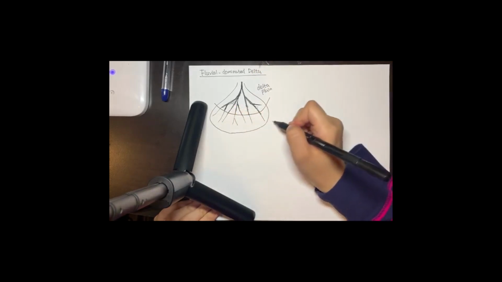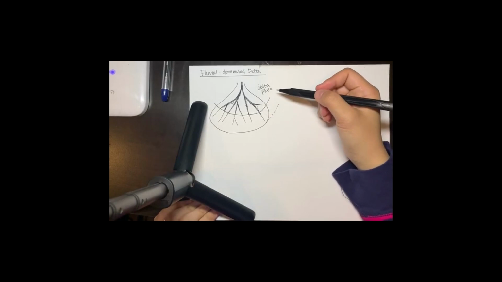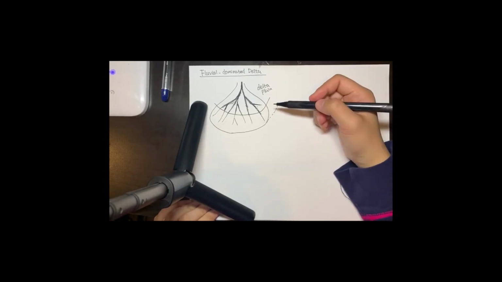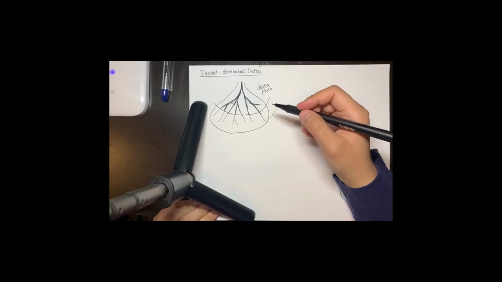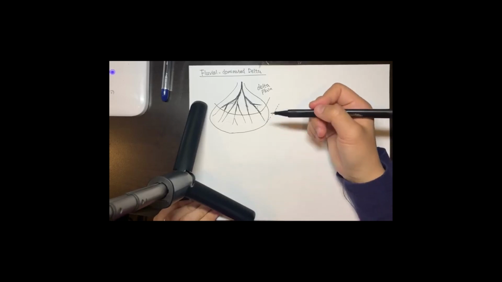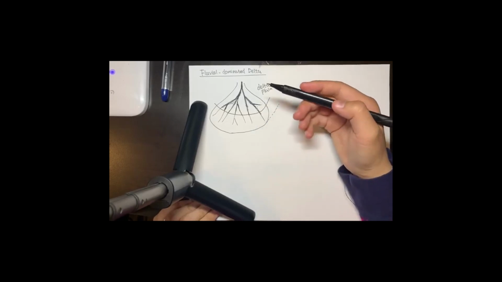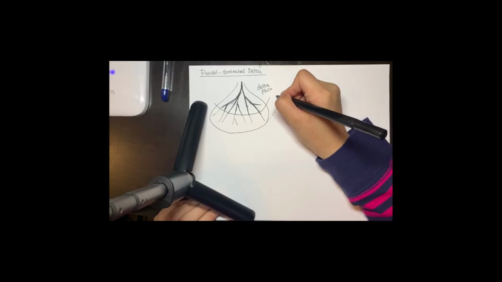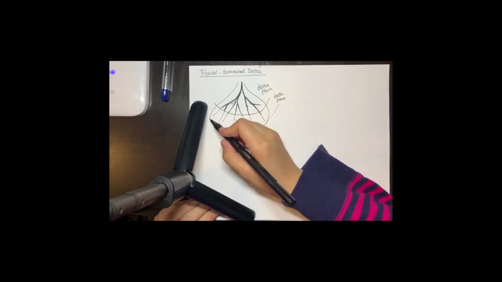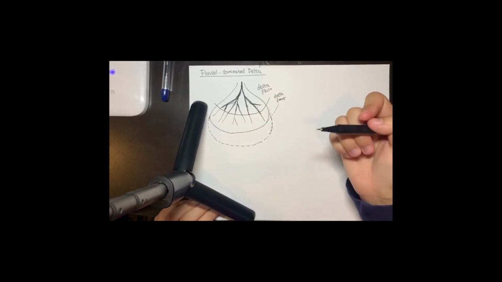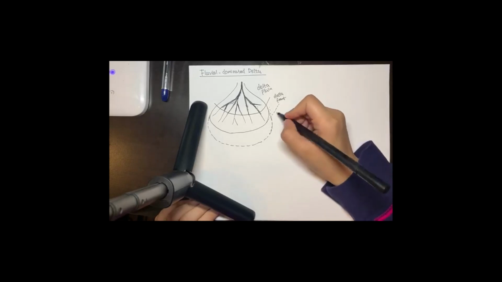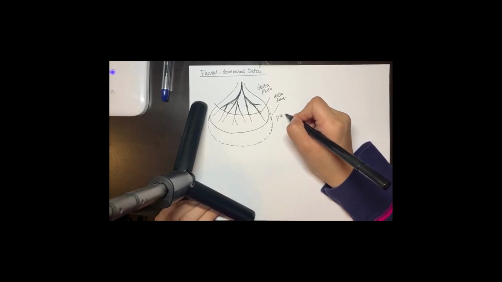The area that is submerged under the seawater but still has influence from the river, we call delta front. And the area that almost has no river influence is called pro-delta.